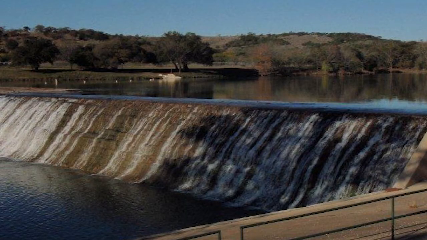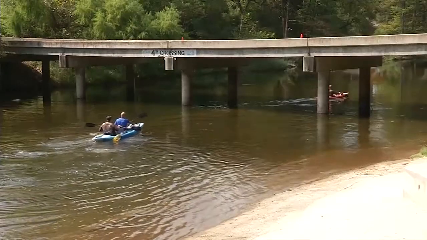We use rivers to generate power. We dam rivers, of course, to provide a more secure water supply, to generate hydroelectric electricity. And another key thing with rivers is they're great sources of recreation for people.